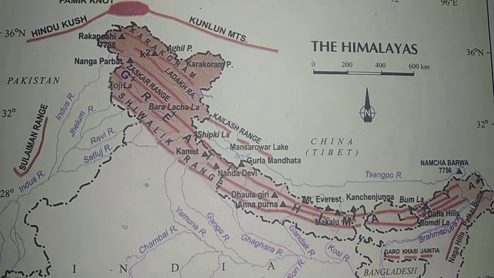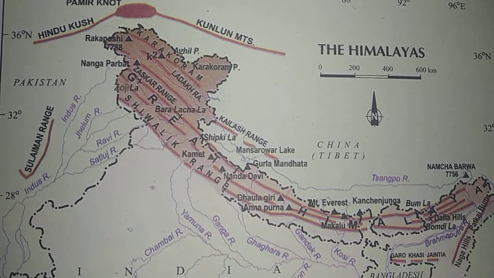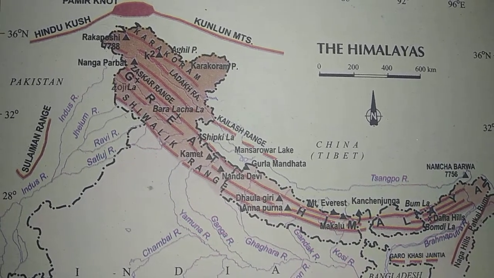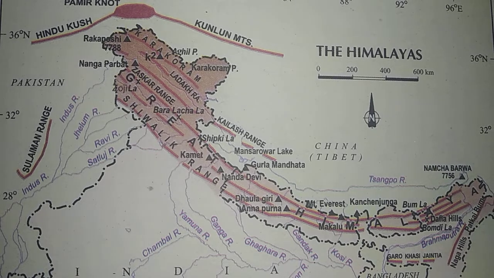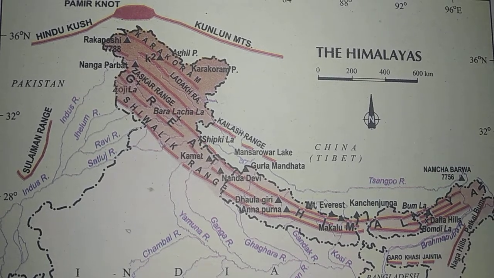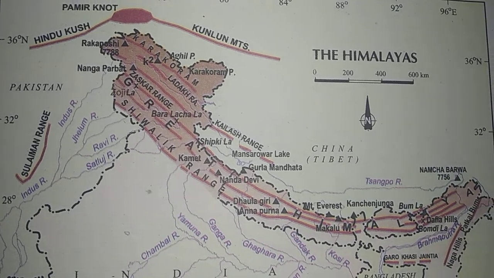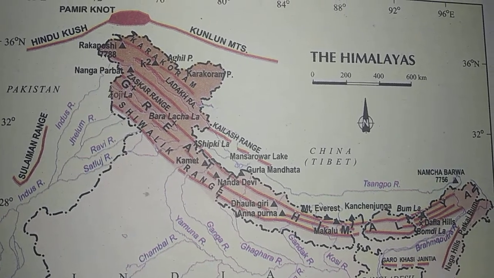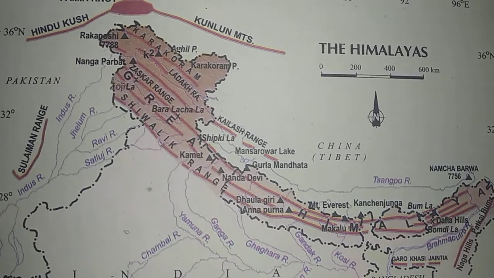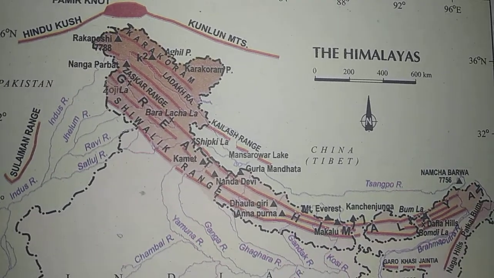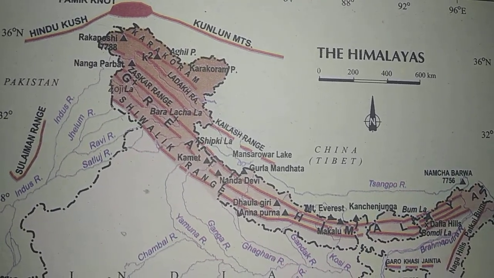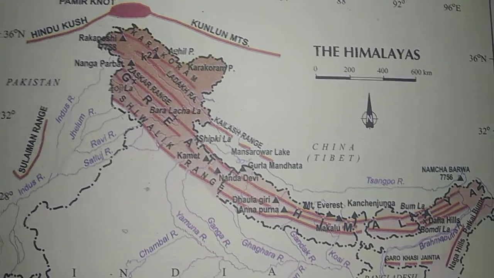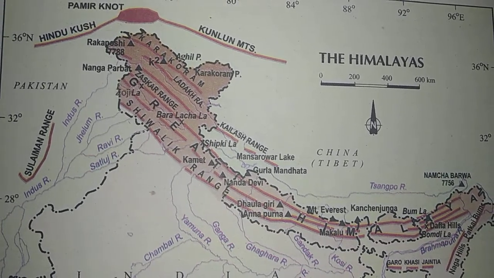These ranges are composed of unconsolidated sediments. The longitudinal valleys lying between the Lesser Himalayas and the Shivaliks are known as duns. Dehradun, Kotli Dun and Patli Dun are some of the well-known duns.